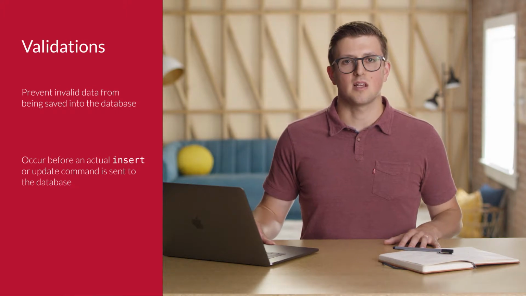Validations are used to prevent invalid data from being saved into your database. As an example, it might be important for your application that all users provide a valid email address and a mailing address. By placing the validation on the user model, you're ensuring that only valid users will be stored to the database. Validations will occur before an actual insert or update command is sent to the database. If any of your model validations fail, the object will be marked as invalid and ActiveRecord will not update or insert the data into the database.